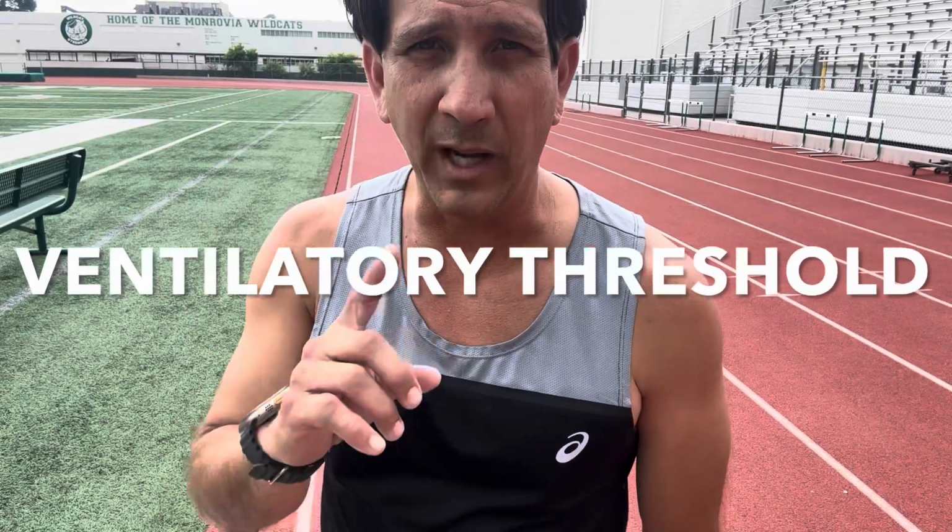Now, zone 1 is an RPE between 3 and 4. It's also considered below ventilation threshold 1, and the aerobic exercise is considered light to moderate, and the individual is still able to carry on a conversation effortlessly.